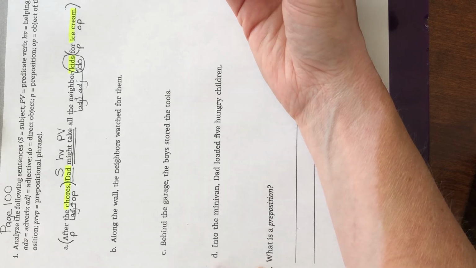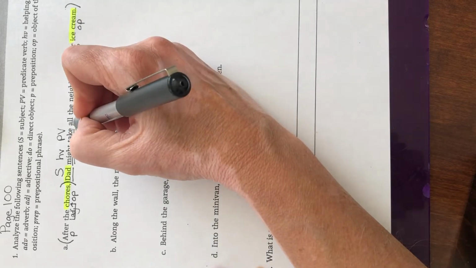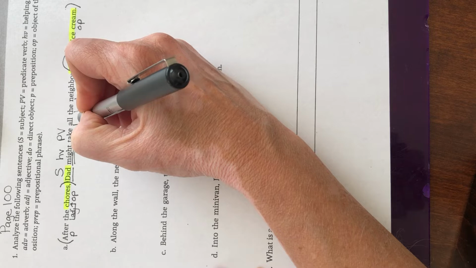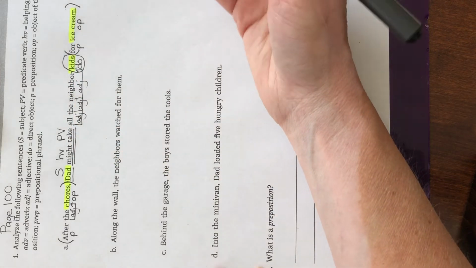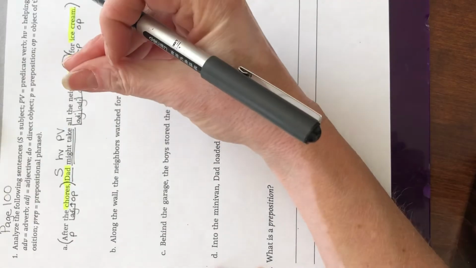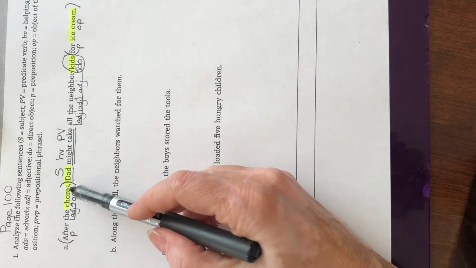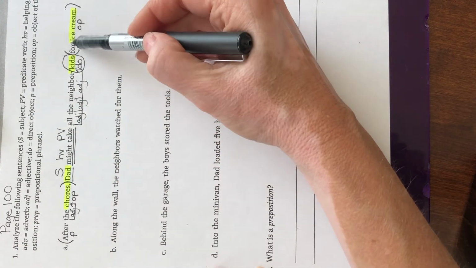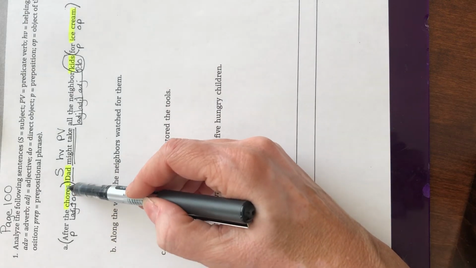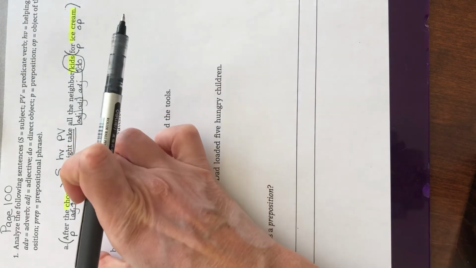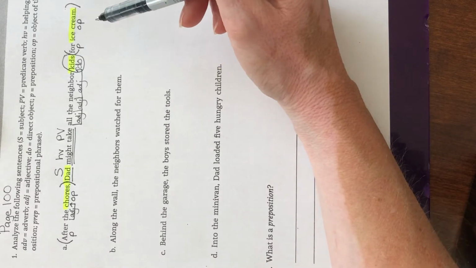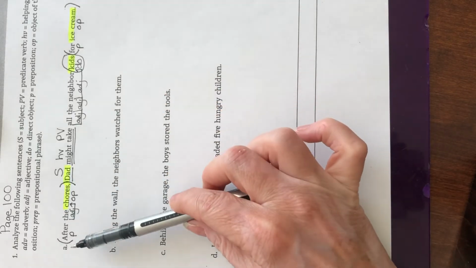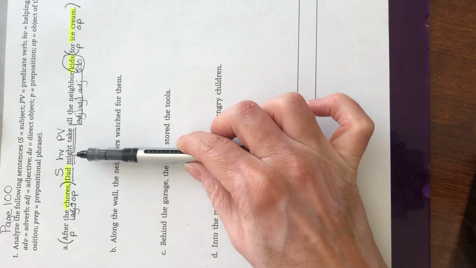Which kids? How many kids? All kids. Adjective because it modifies the noun. Are we done? No, we're not done. Because we haven't said what these things, these are modifiers. They are prepositional phrase modifiers, but they are going to modify something, and we cannot leave this sentence until they are accounted for. So let's go back to after the chores.